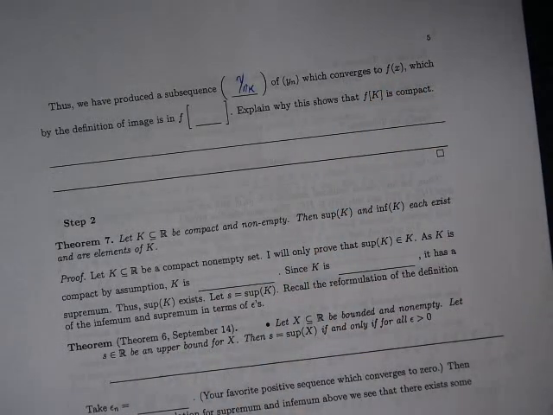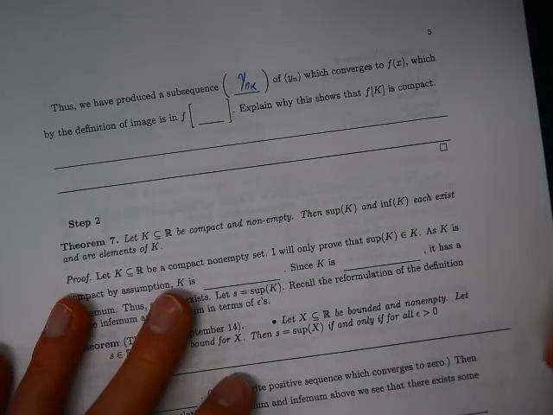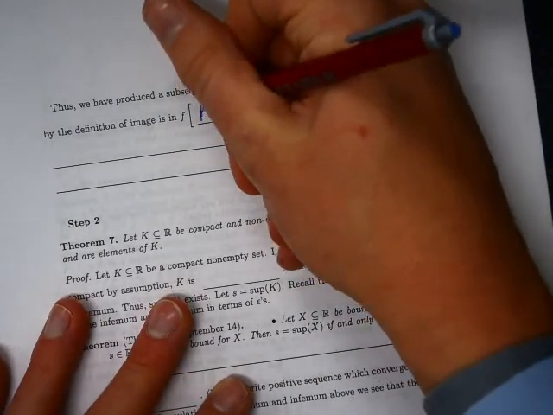But in order to show that the set f of K is compact, we need a little bit more than that. We don't just need it has a convergent subsequence. We need that convergent subsequence to have its limit be in f of K. The limit of this y sub n sub k is f of x. Is f of x in f of K? Yeah, it's equal to f of something in K. By the definition of image, it's in f of K.